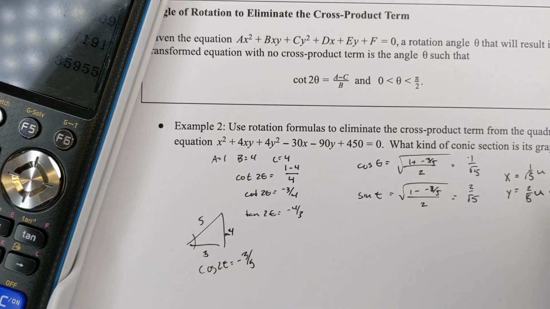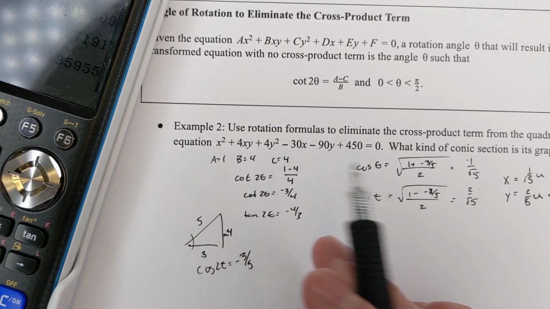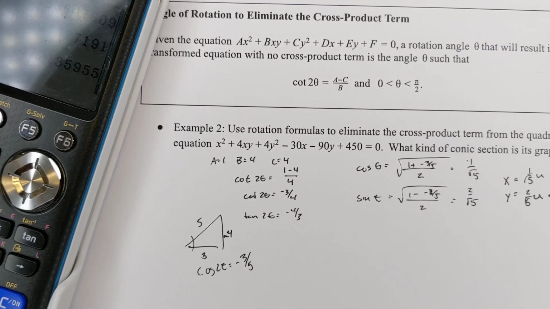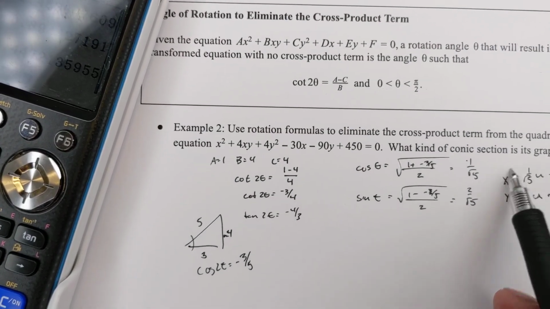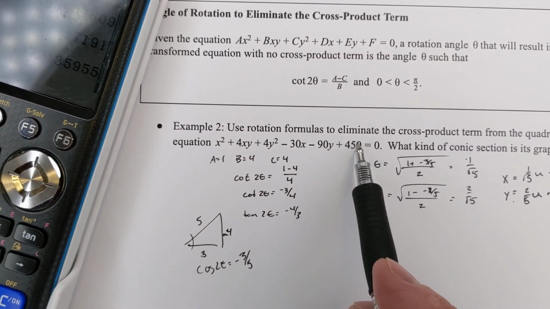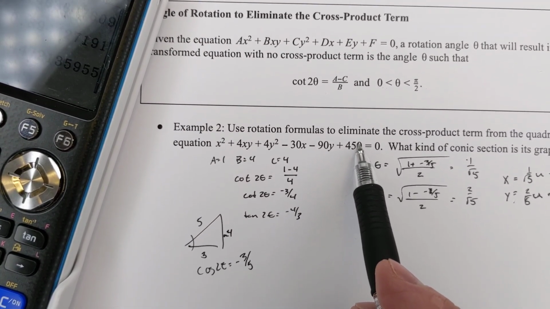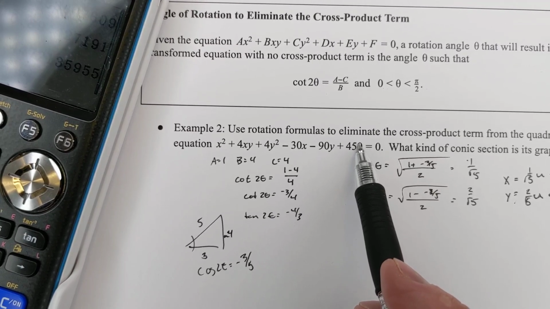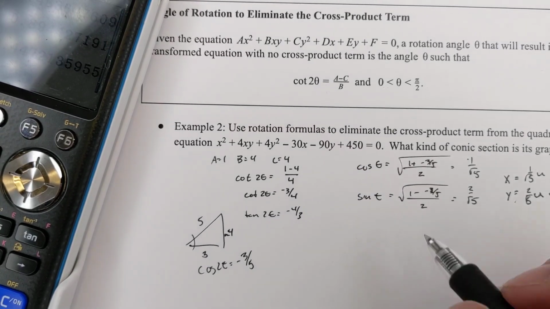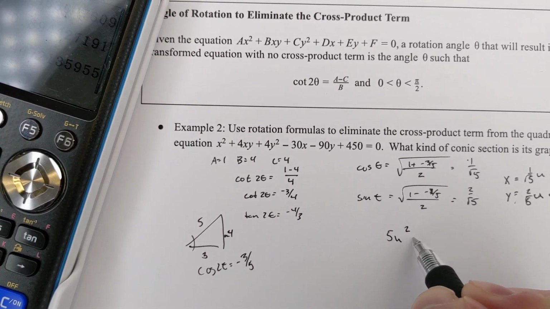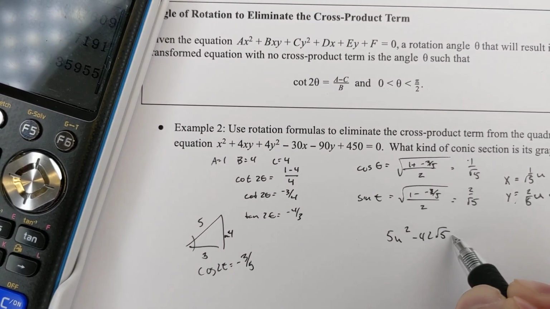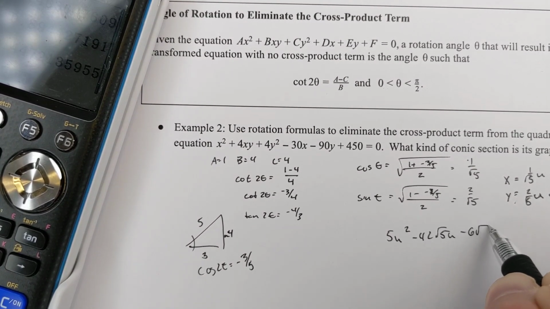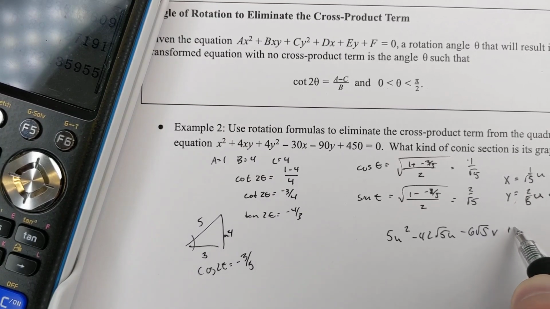So I need to make my substitutions into this formula. All this goes back in here like we did before, and I'm going to skip all the math because I don't want to derive it. So it simplifies to 5u squared minus 42 root 5 u minus 6 root 5 v plus 450 equals 0.